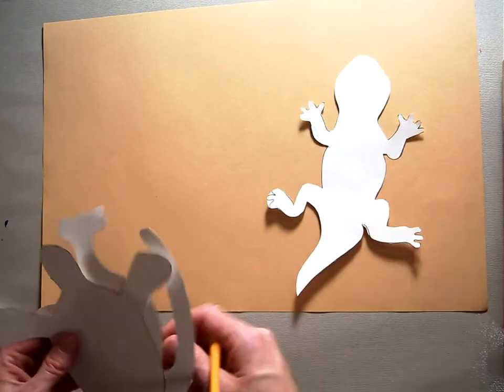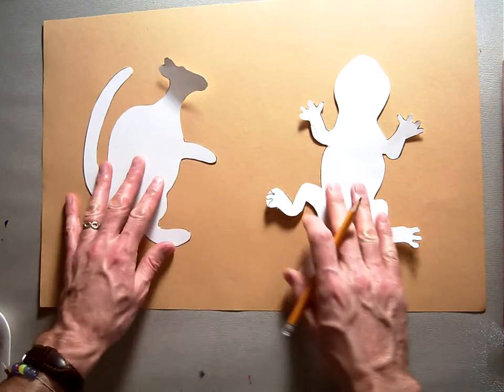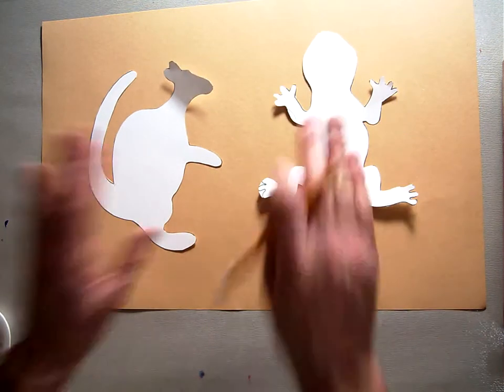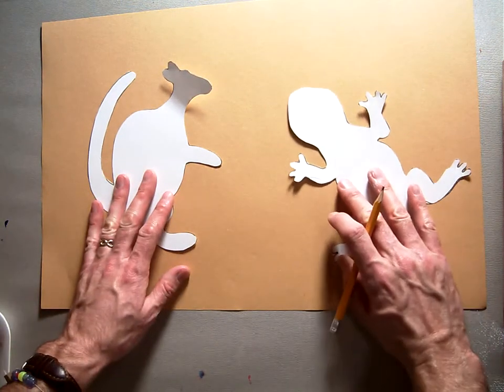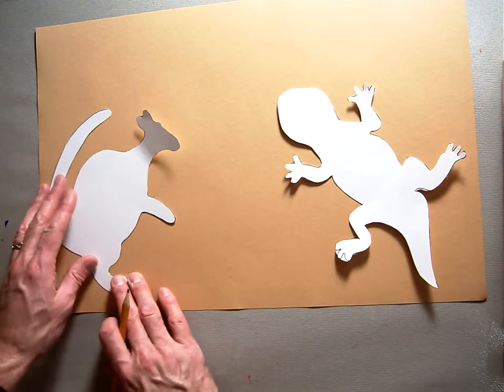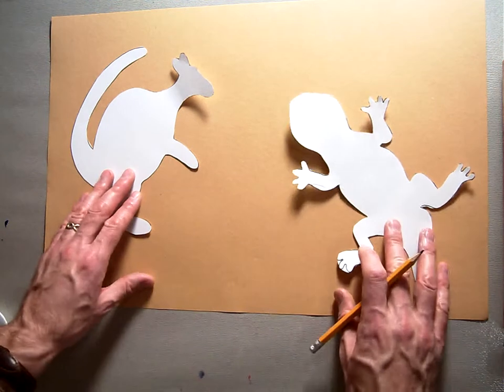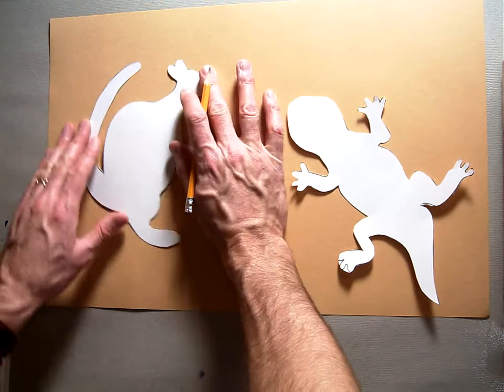I'm going to choose Mr. Gecko, and I'm going to choose Mr. Kangaroo. Okay? You're going to arrange them on your paper so they look interesting. Don't just set them both straight up and down. Set one diagonally so it's a little more interesting, and maybe this guy over here, like he's bounding across the field. Okay, so that later on we can get some more interesting things in there in the background.